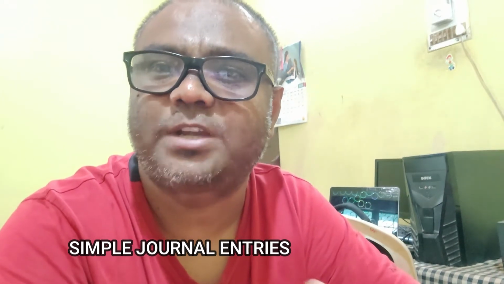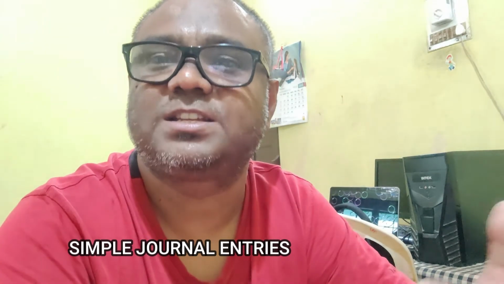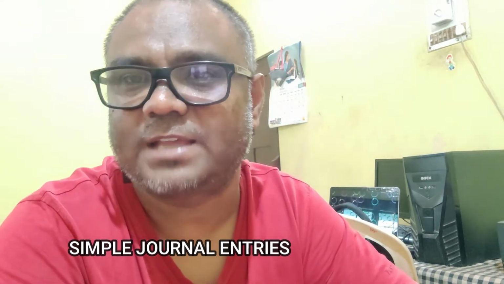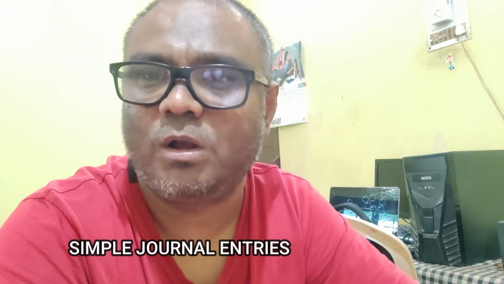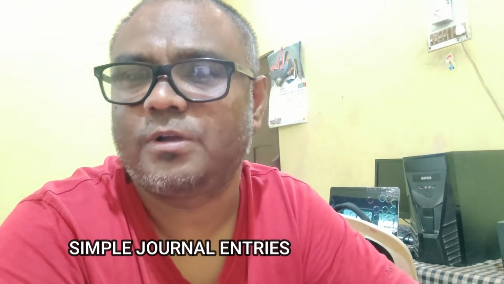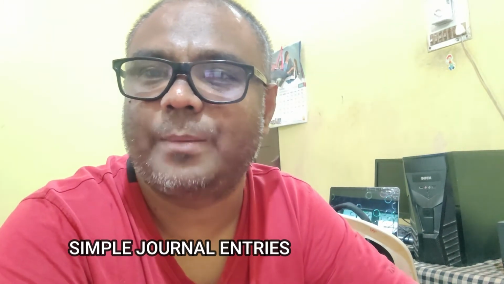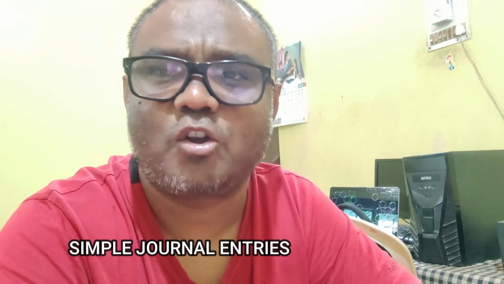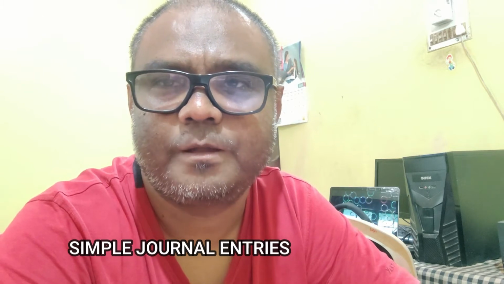Rent paid, rent account debited to cash. Electricity bill paid, electricity bill account debited to cash. Transportation paid, transportation account debited to cash. Cash received from Rahul, cash is coming in, cash account debited to Rahul account. So these are the examples of simple journal entries.